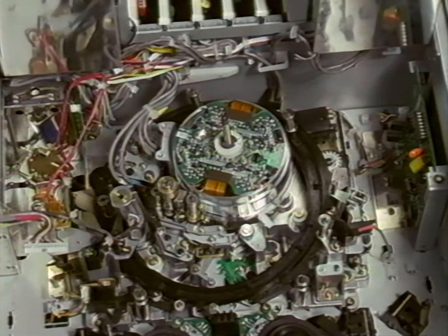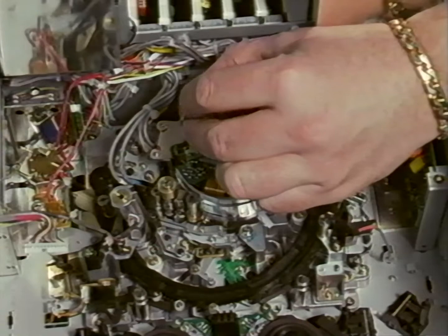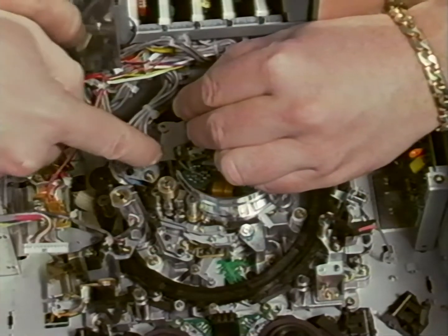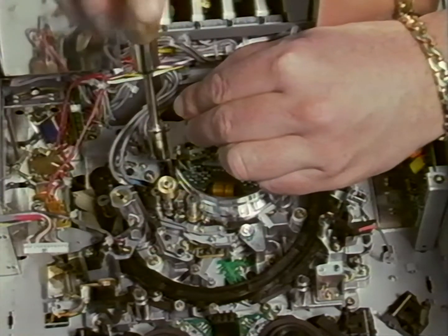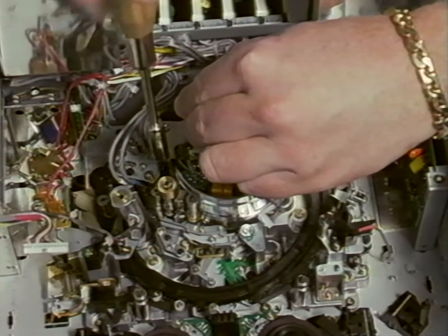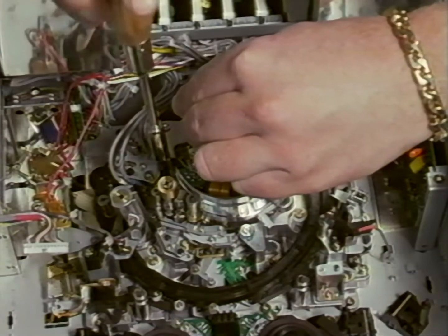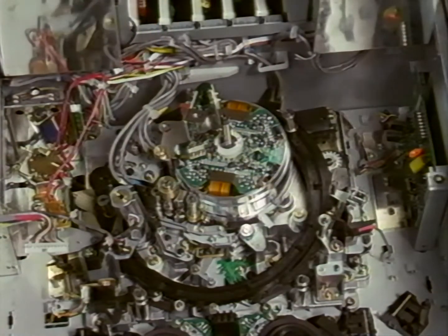Now install the brush assembly. Ensure that the brushes are making good contact with the slip ring. Secure the brush cover back into place. Finally, install the cleaning roller block and connect the 2 connectors on the SR26 board.